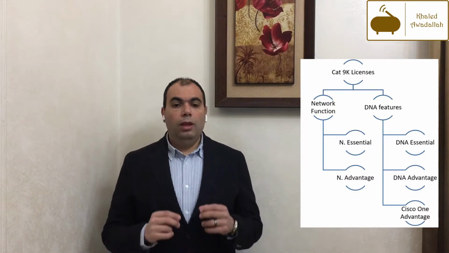And you have the biggest license for DNA features, which is Cisco One Advantage. Cisco One Advantage supports 100% of DNA features. It includes DNA Advantage plus 25 ISE-based licenses, 25 ISE Advantage licenses, and a Stealthwatch license. However, you can't mix and match between these licenses.